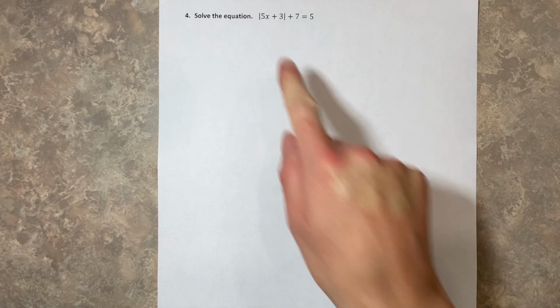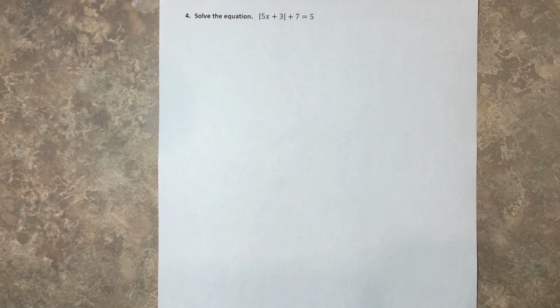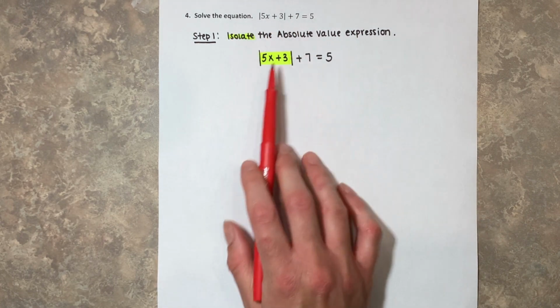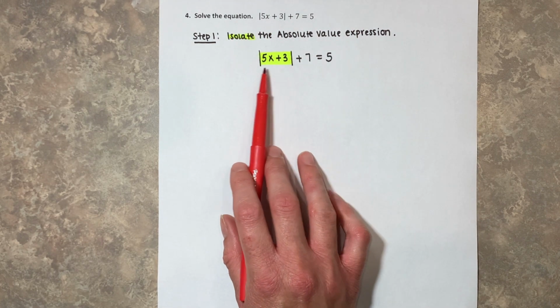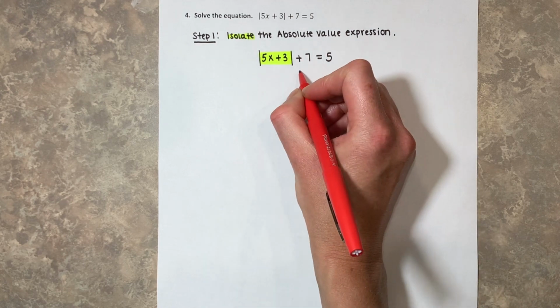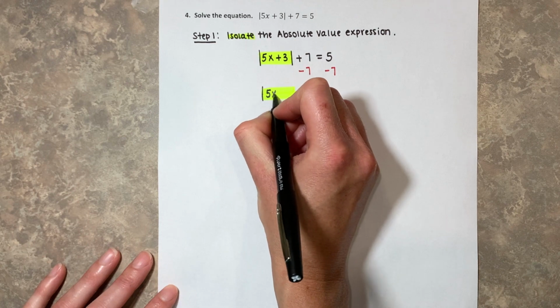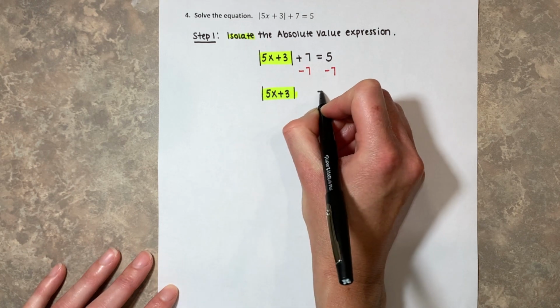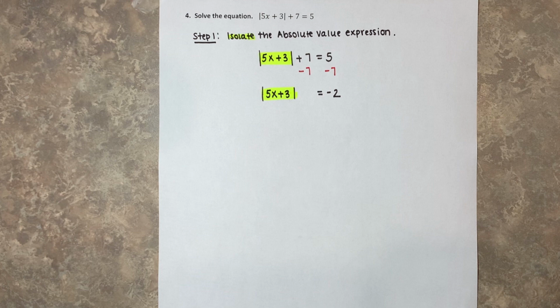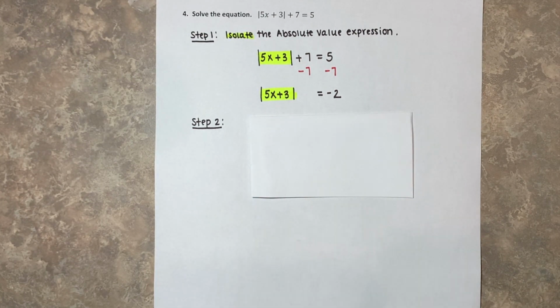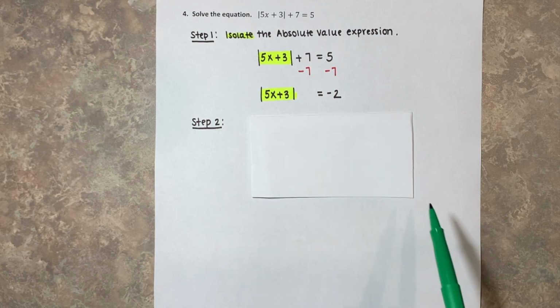We're going to see that we get a different type of solution for this problem here. The first step is to isolate the absolute value expression. So I've just copied down the original problem. In order to isolate this absolute value expression on the left, let's subtract away the 7. And that will leave us with the absolute value of 5x plus 3 is equal to negative 2. Now, for step 2, normally, once we've isolated our absolute value expression, we write our two separate inequalities. But we're not going to do that here.